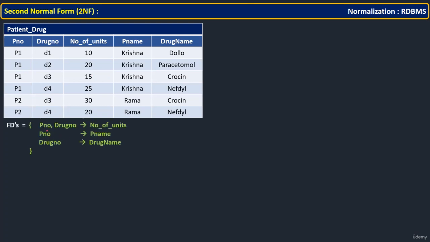So what is the key here? How do you find it? We already discussed it: find the closure. Let us take P number and drug number, which do not appear on the RHS side. If you find the closure of P number, drug number, what are we going to get?